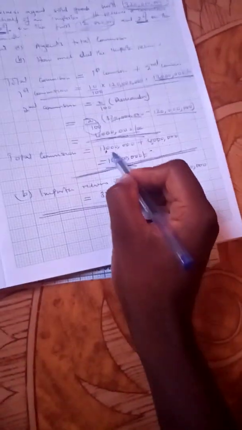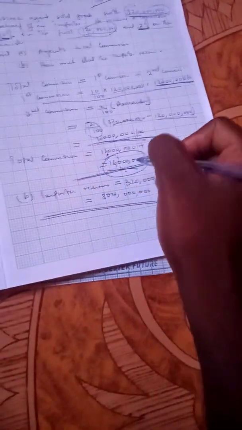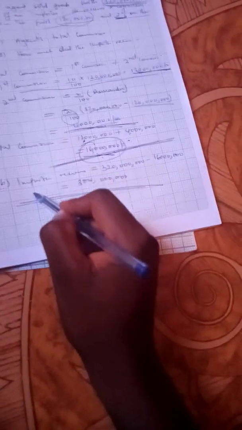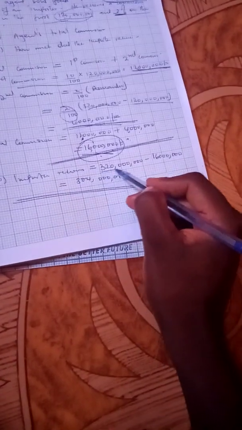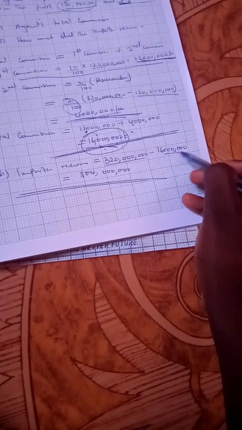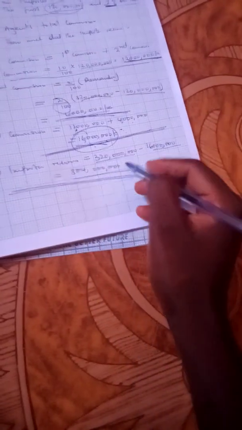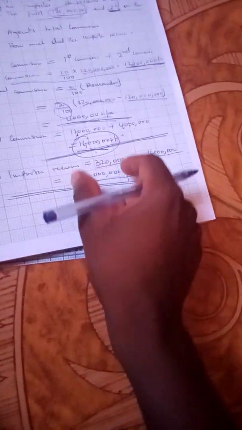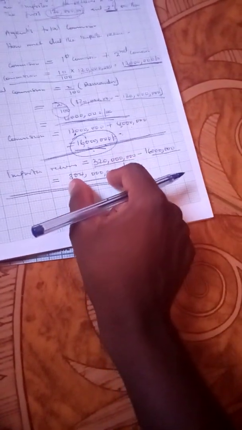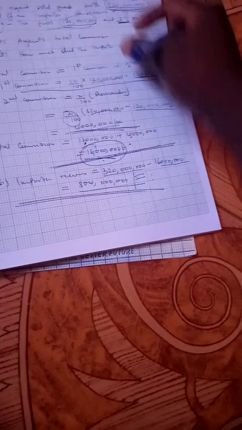But the agent has removed his 16 million because he has worked for his commission. So what does the importer receive? The importer receives 320 million minus 16 million, which becomes 304 million. So the importer will get his 304 million, then the agent will earn his commission of 16 million.